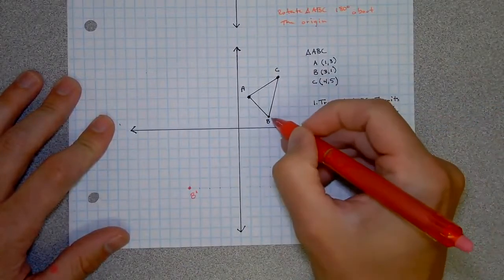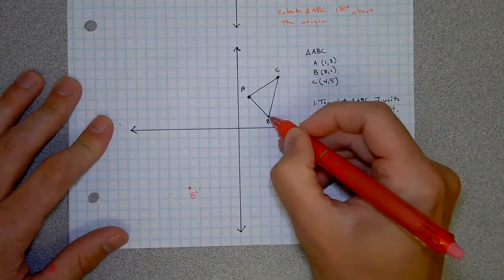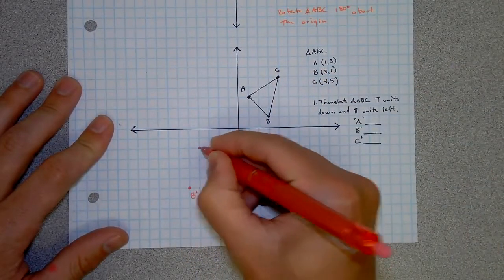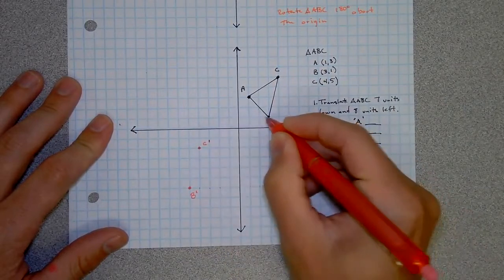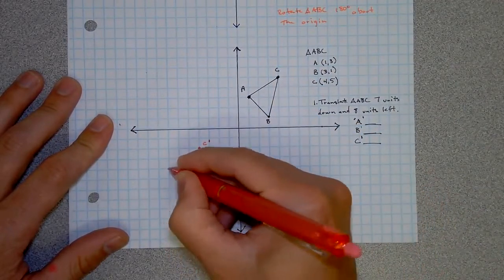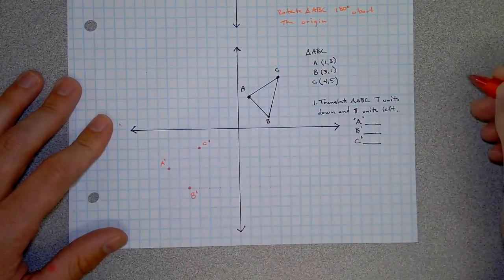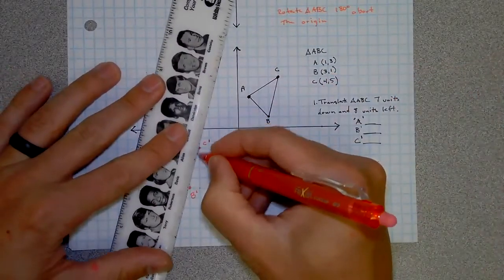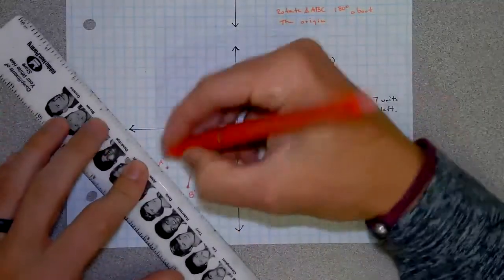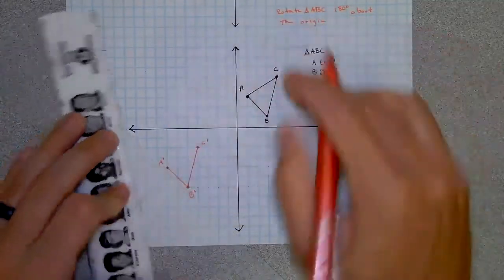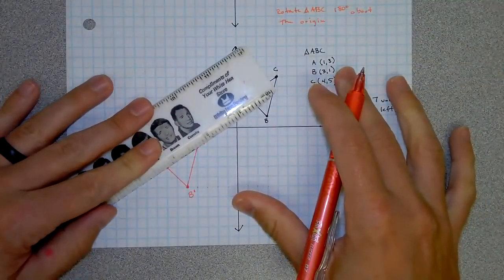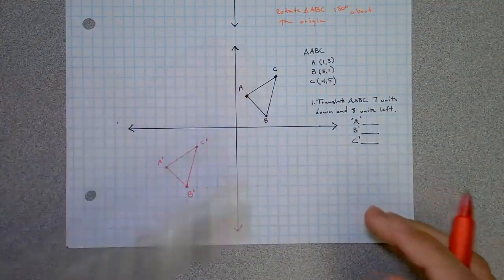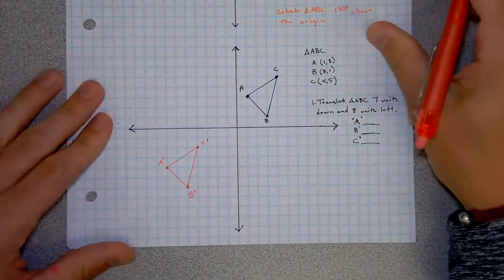I know the shape's not going to change. So I know from B to C, I go 1 to the right, 4 up. So I could just do that again. Same thing with A, I go 2 to the left and 2 up. Obviously, the numbers are a little bit smaller, so it makes it somewhat easier. If you wanted to count from the original for all 3 points, you could totally do that. So I got my new triangle there.